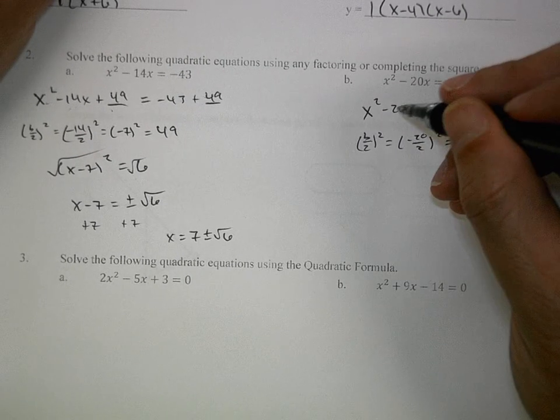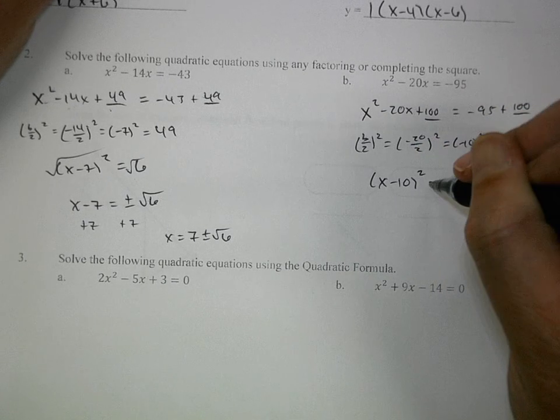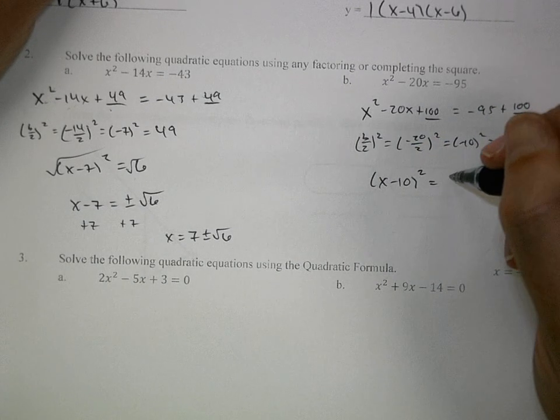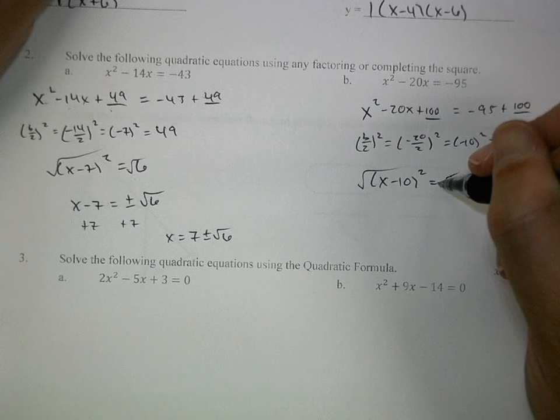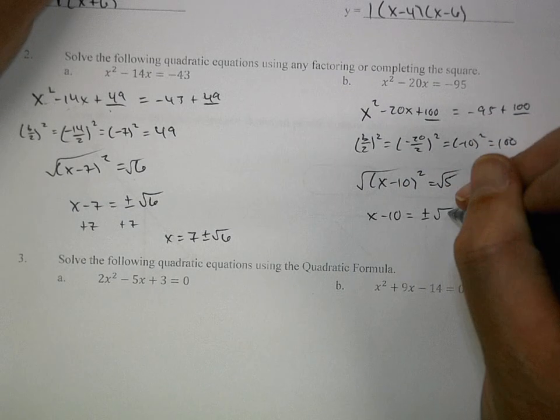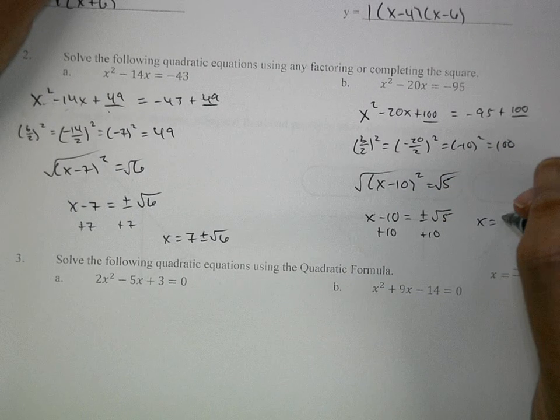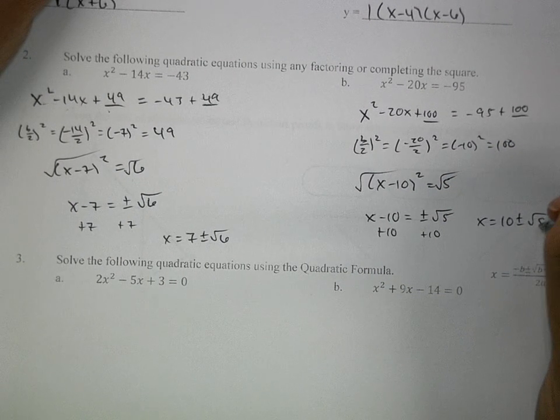So we factor this left side. This will factor to be an (x - 10) squared. -95 plus 100 is a 5. Square root both sides, and we get x - 10 equals plus or minus the square root of 5. Add 10 to both sides, and x equals 10 plus or minus the square root of 5.